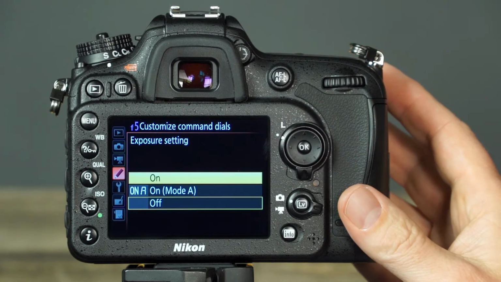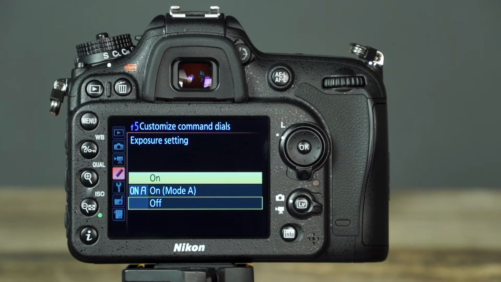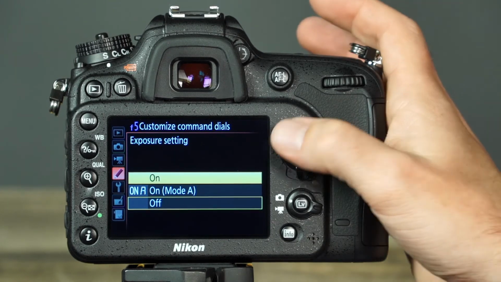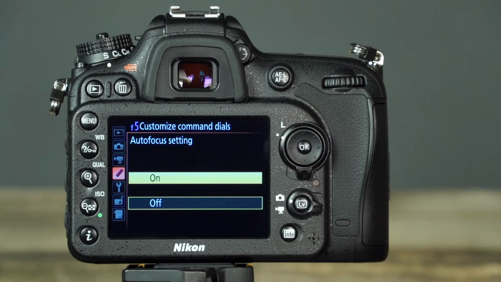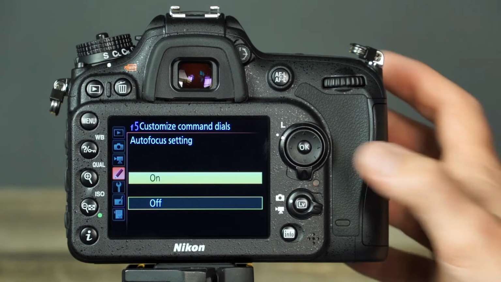If on is selected, the roles of the command dials will be reversed, and the main command dial will control the aperture, and the sub command dial will control the shutter speed. For the autofocus setting, when on is selected, the roles of the command dials in selecting the autofocus mode and the autofocus area mode will be reversed.